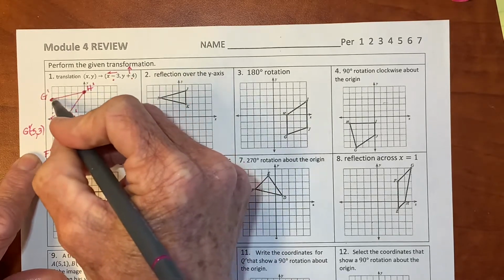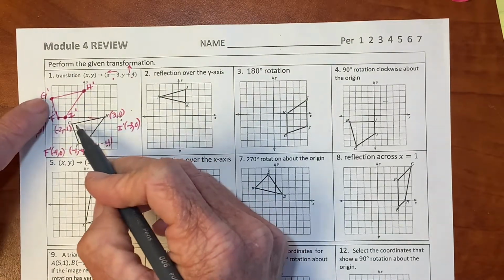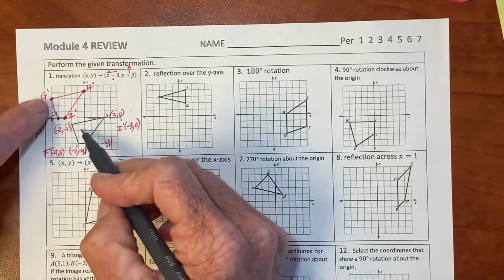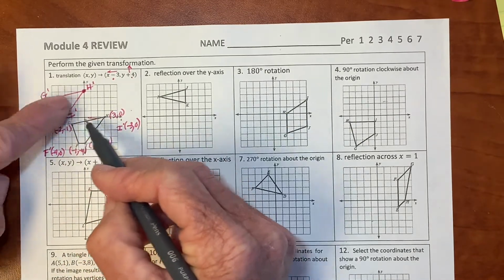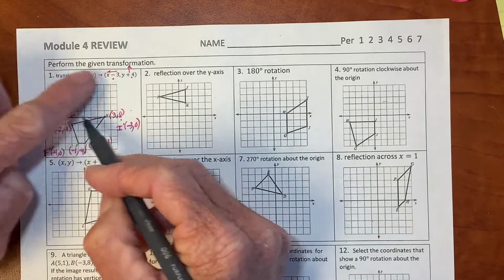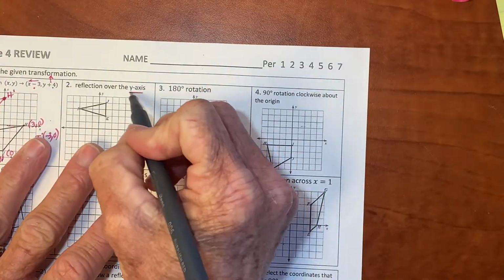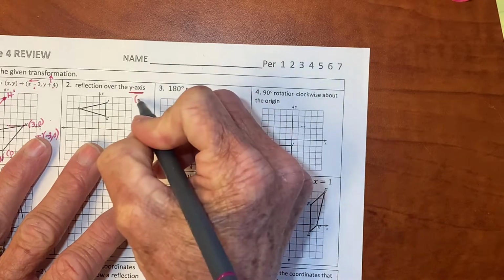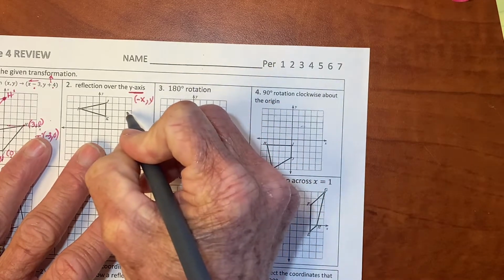Go ahead and graph that. And it should look to be the same exact shape. The sides should still be running parallel to one another. We didn't twist it, and you still can read it G, H, I, F in that order. Translation. When we reflect over the y-axis, the x-coordinate changes signs and the y-coordinate stays the same.